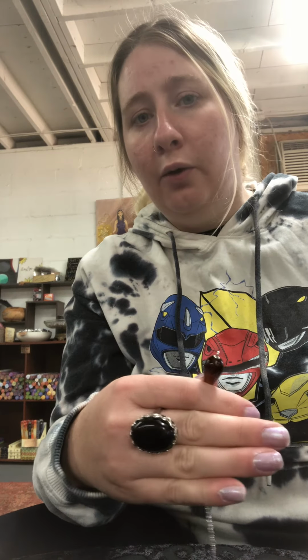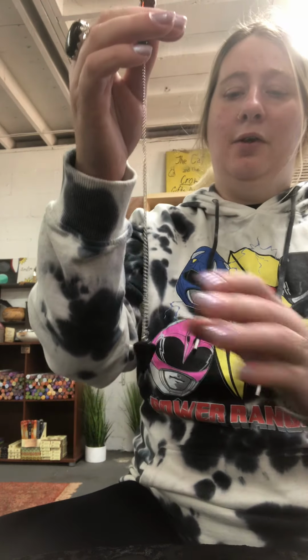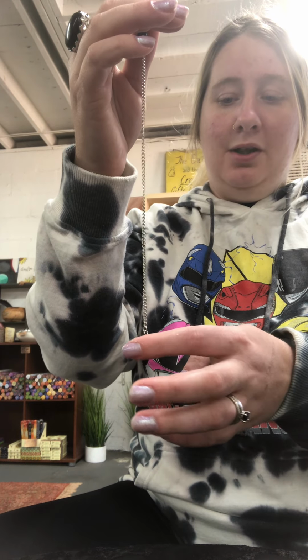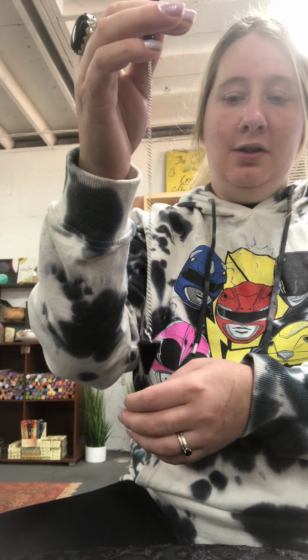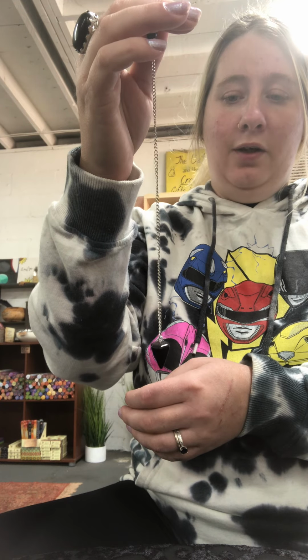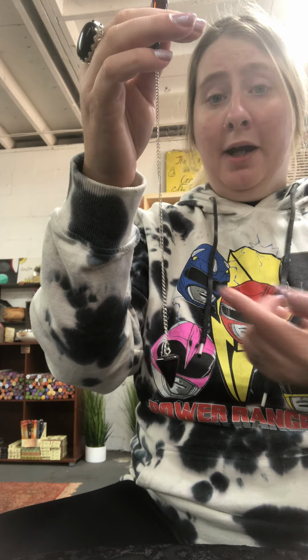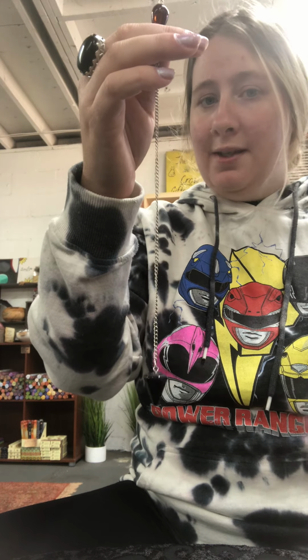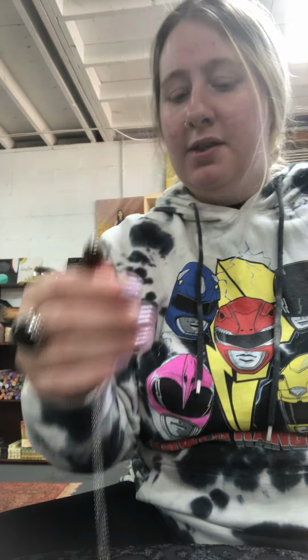But some people need a little nudge, and it's okay if you programmed your pendulum that counterclockwise is one answer, clockwise is another answer. If you just give your pendulum a gentle back and forth nudge, and I'm going to still this one, eventually it will start to spiral into either clockwise or counterclockwise if something does have something to tell you.